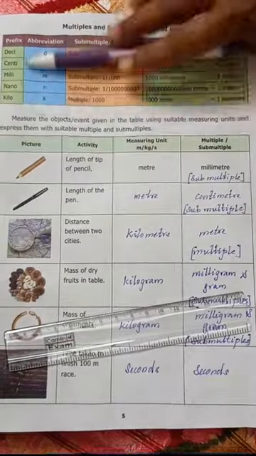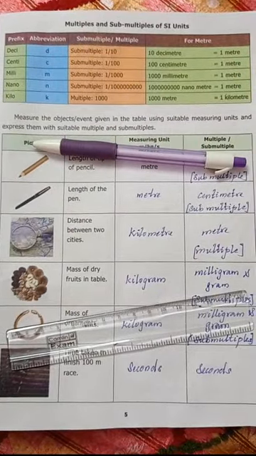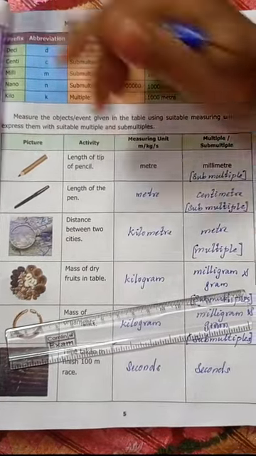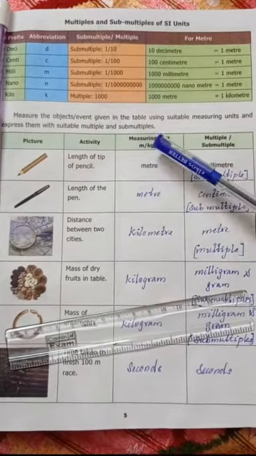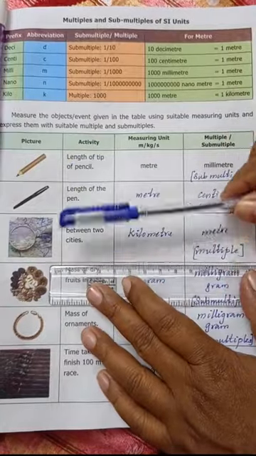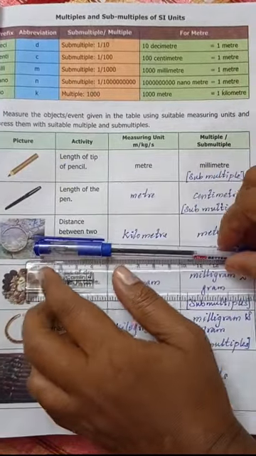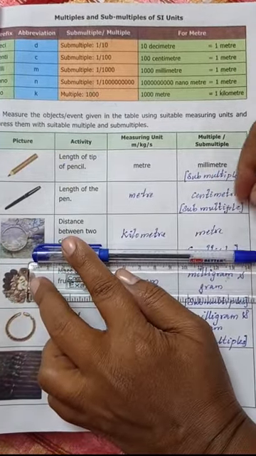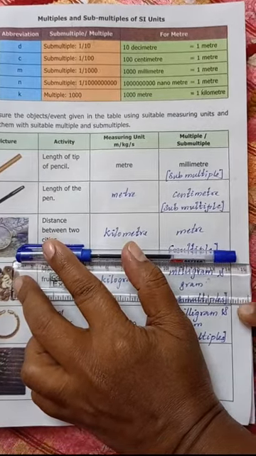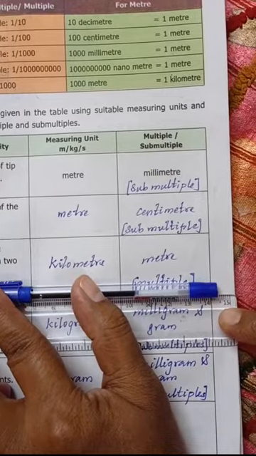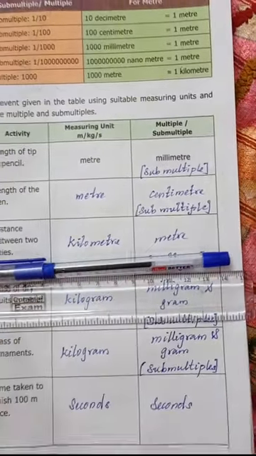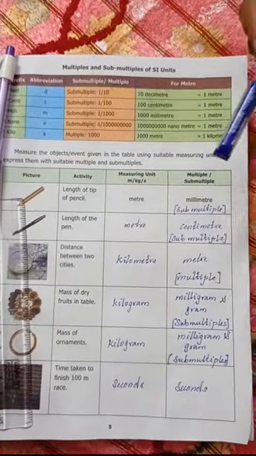It is the pen. Now let me take the pen. The length of the pen. Always remember, length is what, children? Meter. So the measuring unit is what? For length it is meter. So what do we do? We measure the length of the pen, keep it on 0, and then measure it, and it is 14.4 centimeter, children. 14 centimeter and 4 millimeter.